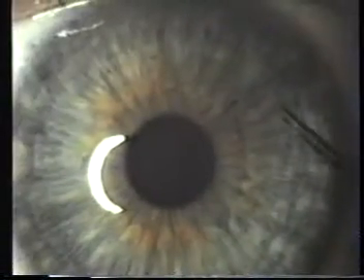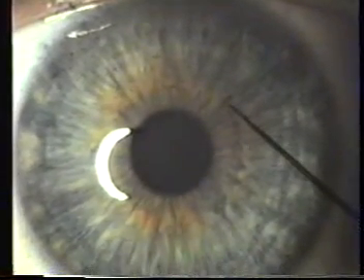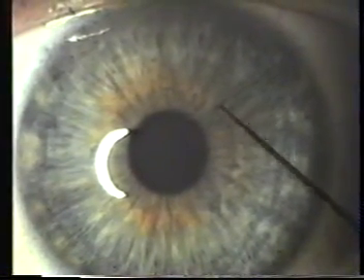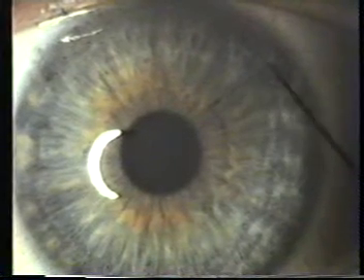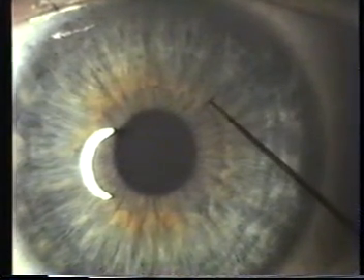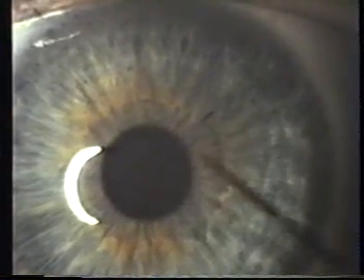Okay, this is the left side, this is the man's wife, and she is also totally deaf. Okay, and this is all you see. That's it. Next slide.